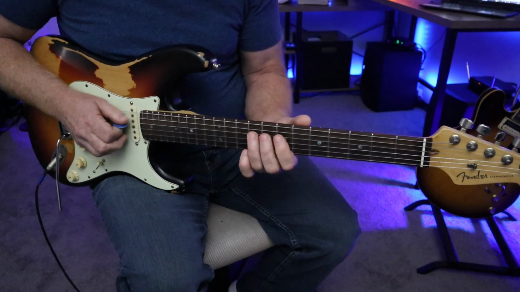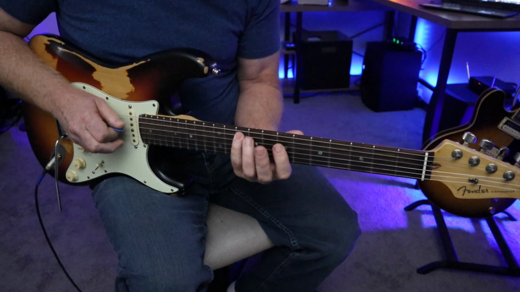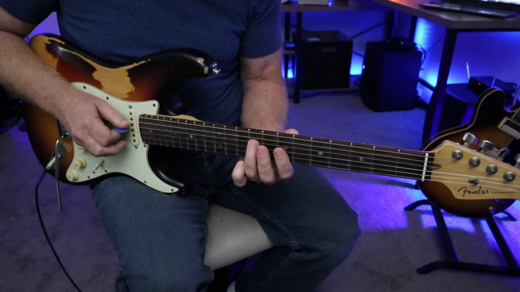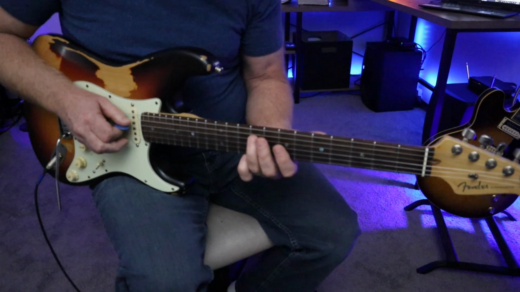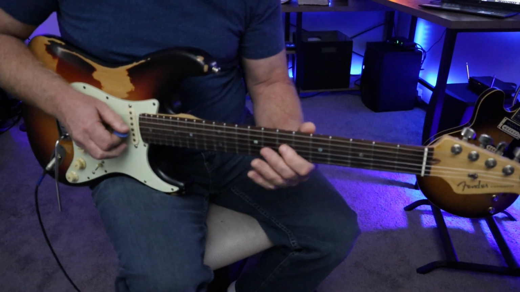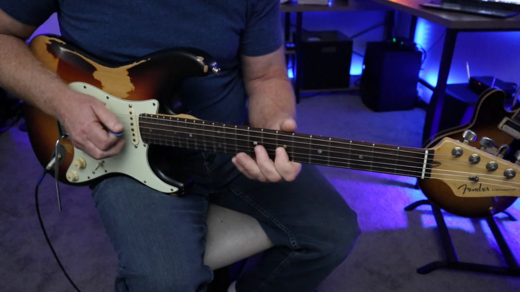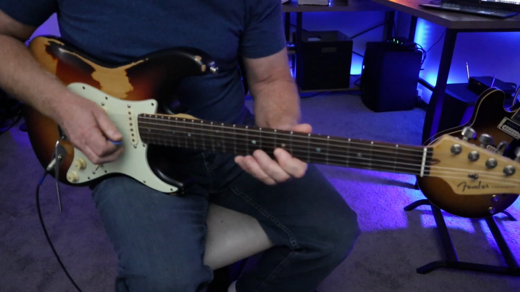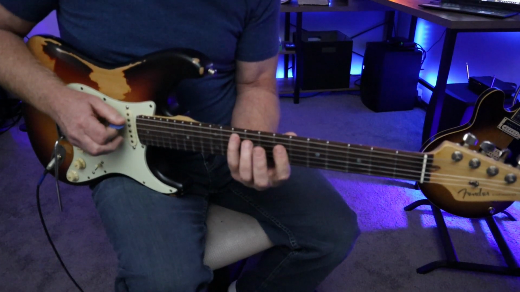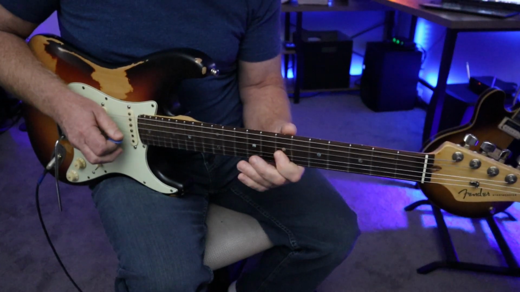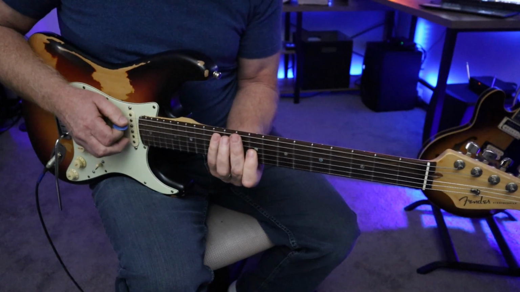The G is so important. G, 10th fret, A string, 9th fret, D string is this B note again, and then the D note again in the 7th fret of the G string. So we have the D, B minor, G, and just walking up to the A.